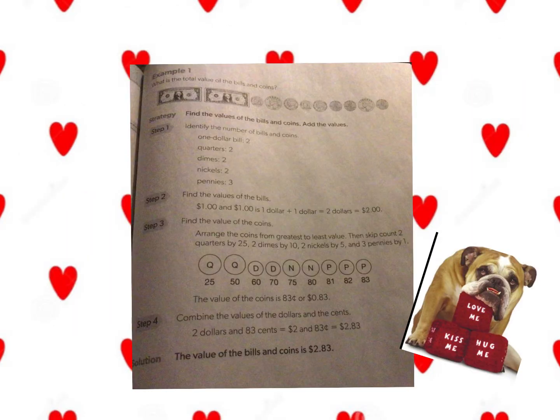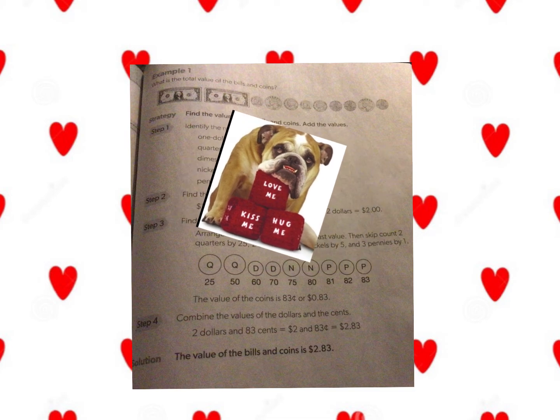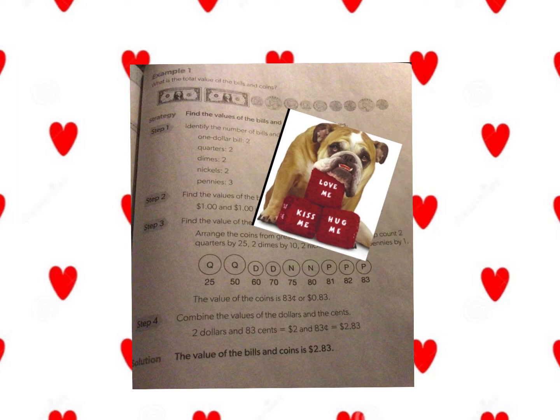Let's practice this example. What's the total value of the bills and coins? So I have 2 $1 bills, and then I have some different coins as well. The first thing I would do is sort my money, because I have 2 $1 bills, 2 quarters, 2 dimes, 2 nickels, and then 3 pennies. So I would sort them just like what we did here for step 1, okay?